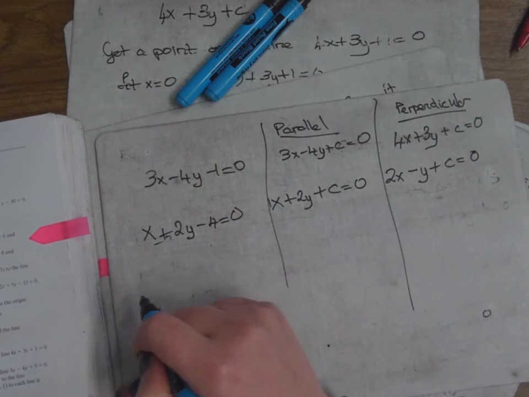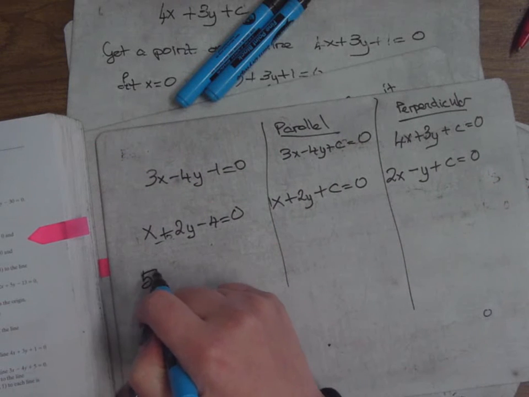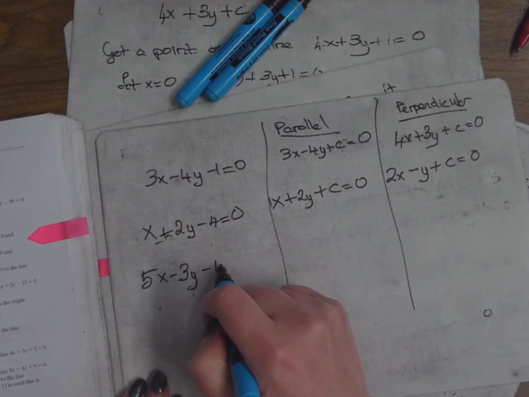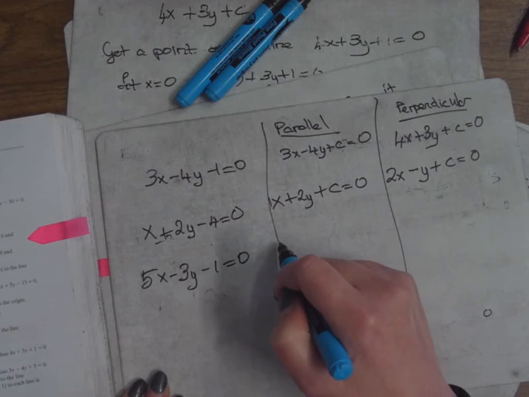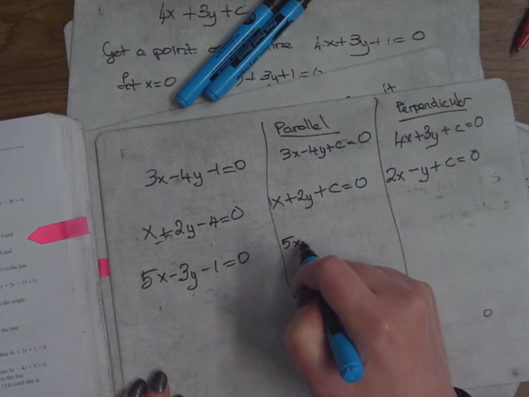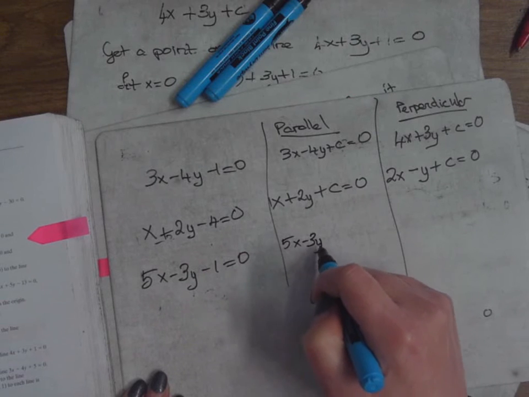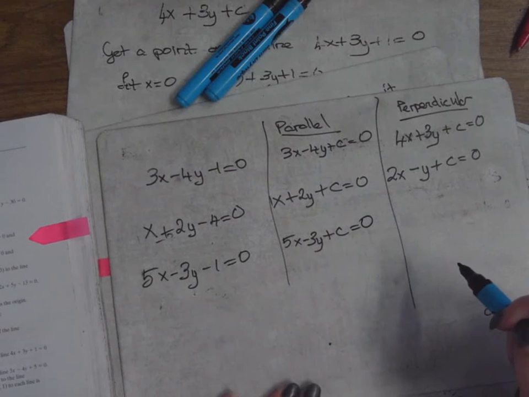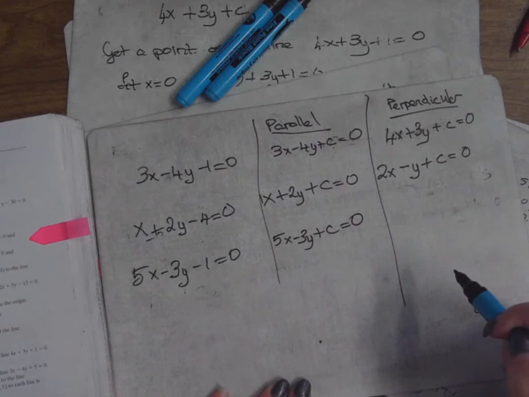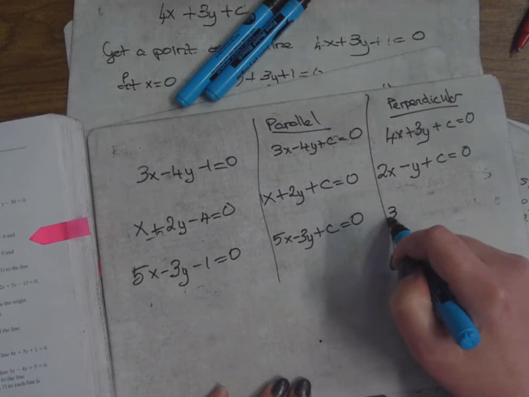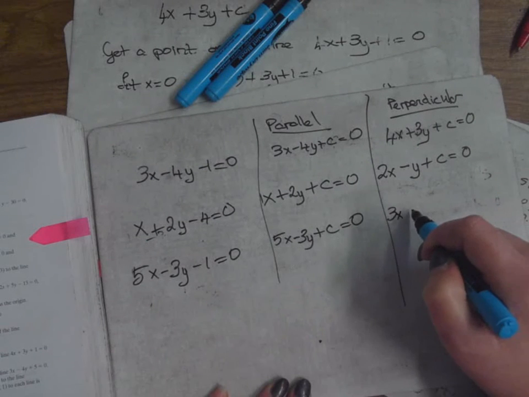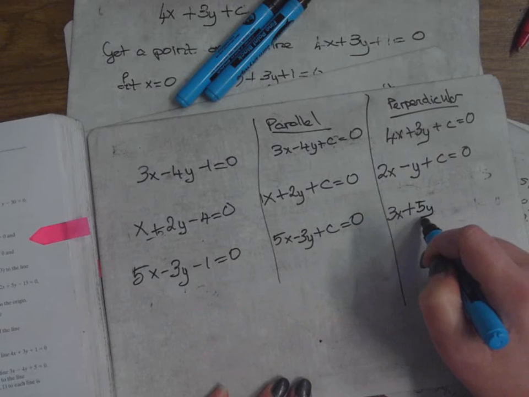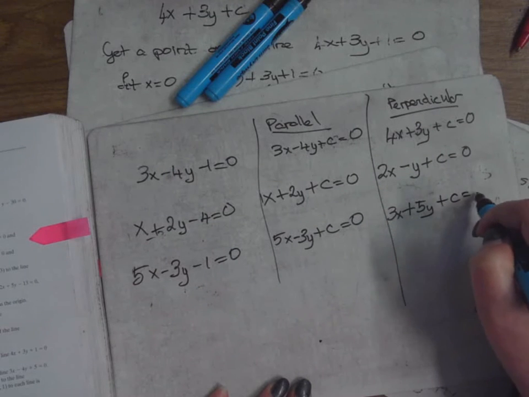If I just make up another line, 5x minus 3y minus 1 equals 0. Parallel line, 5x minus 3y plus c equals 0. Perpendicular line, tell me. 3x, opposite sign, put the 5 in front of the y, plus 5y plus c equals 0.